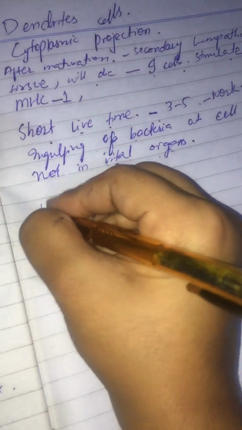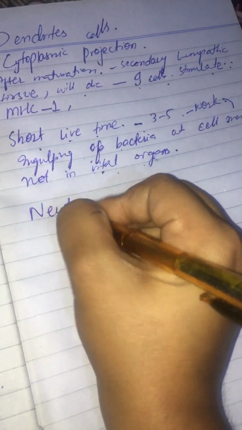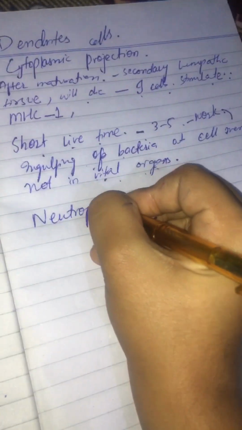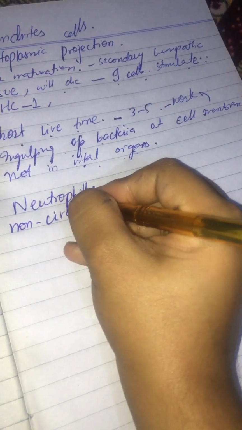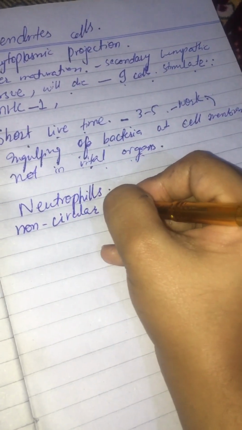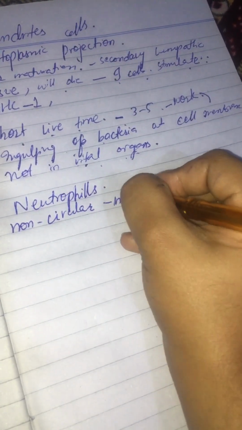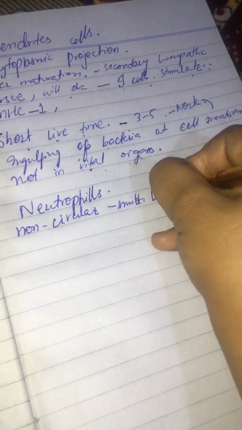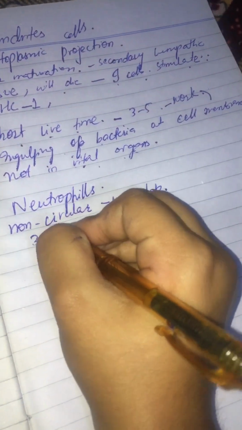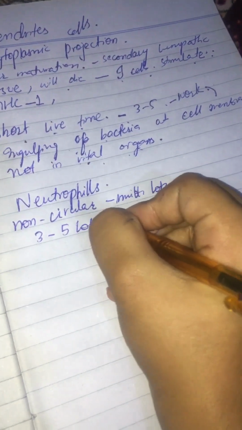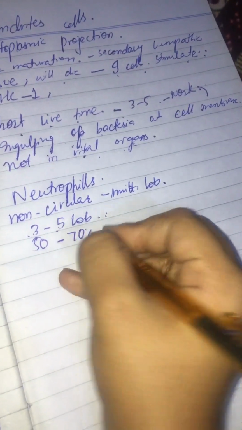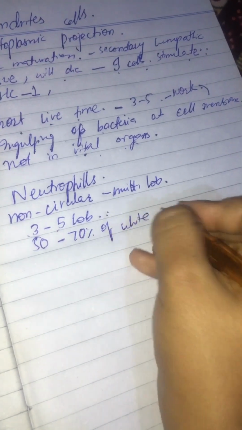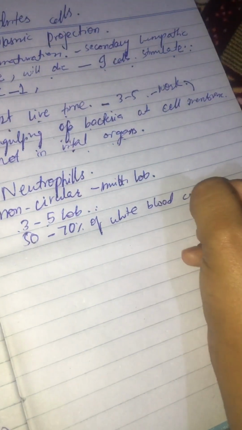So now let's study neutrophils. What are these? These are non-circular, multilobed cells. This means they have 3 to 5 lobes, as maturation approximately occurs in 3 to 5 lobes, and 50 to 70% of white blood cells are of this type.